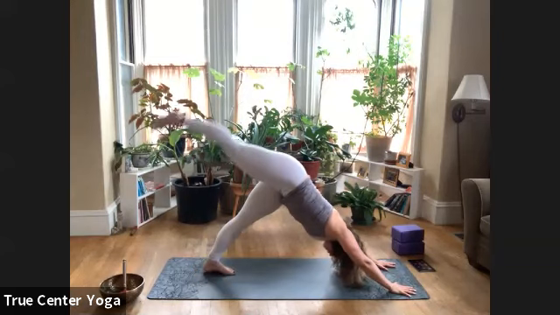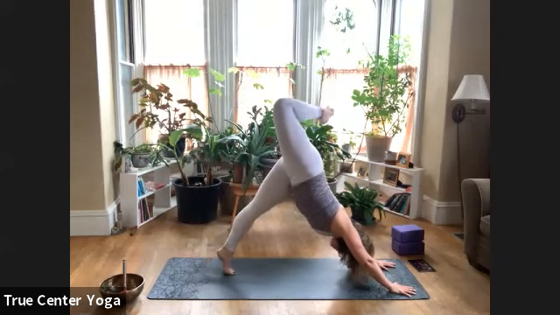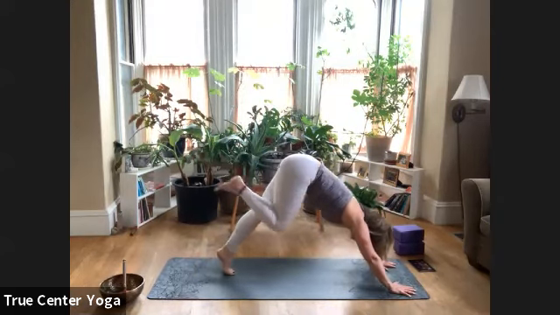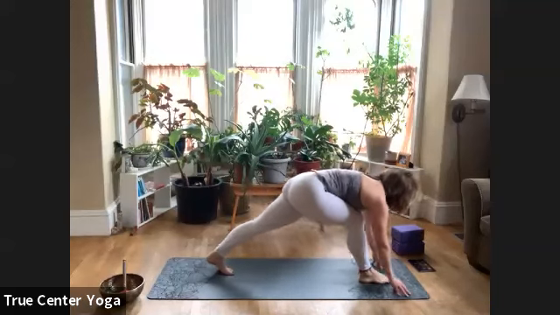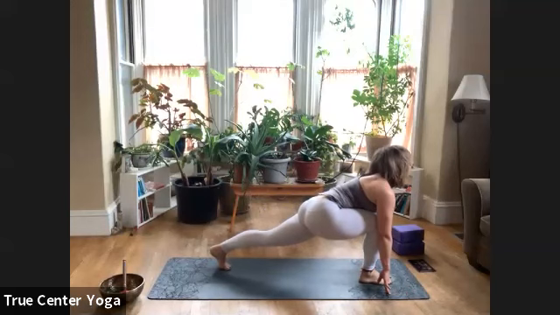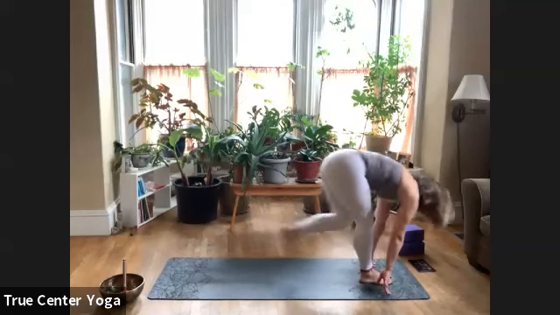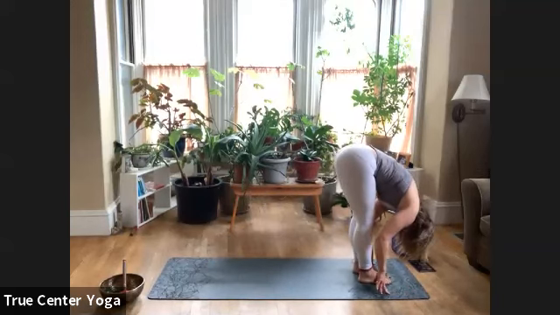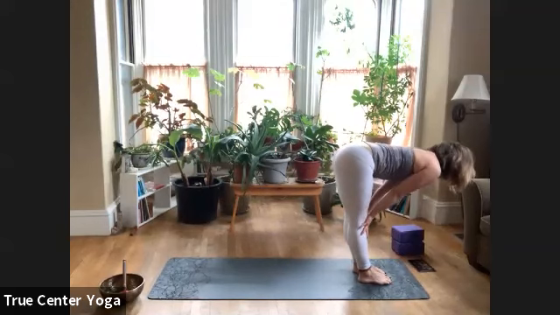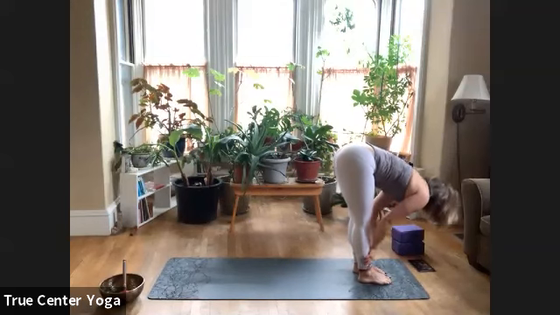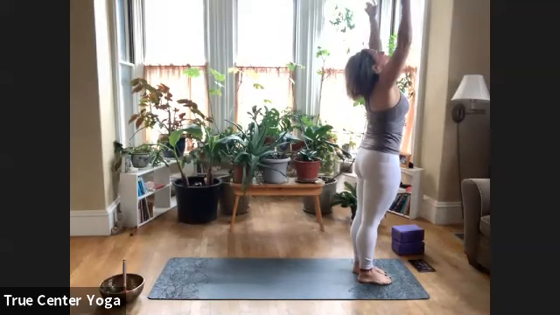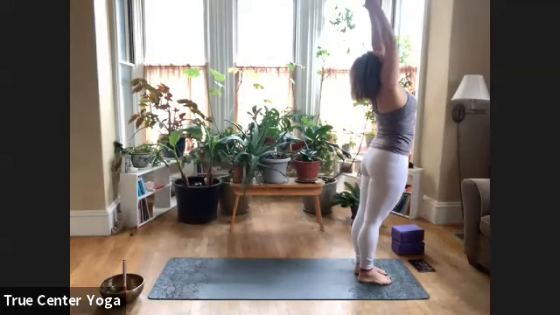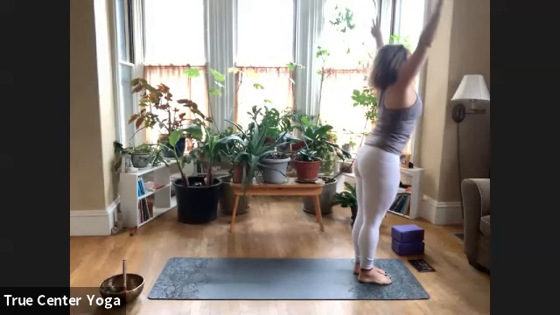Inhale, float your right leg up behind you. Exhale, bend the knee, draw it tight into the belly, shift forward, and step the foot between the thumbs. Inhale to fingertips. Exhale, step forward and fold. Inhale to halfway lift. Exhale to bow in. Soften the knees. Inhale, big sweep to the top. Palms touch, reach up, look up. Exhale, dive forward.